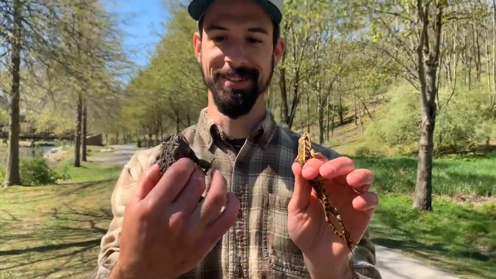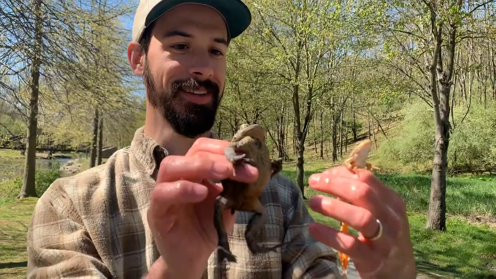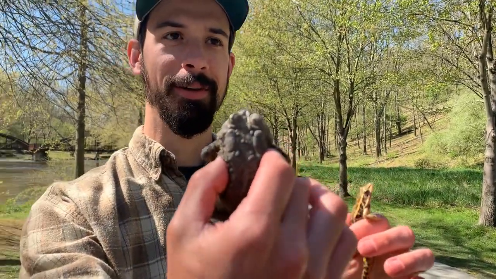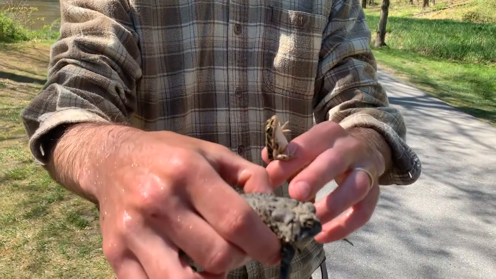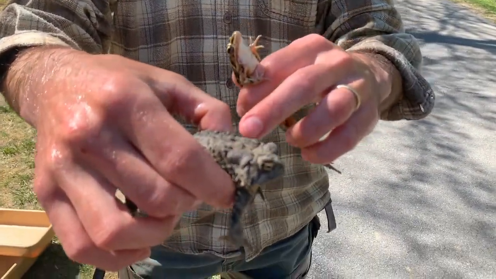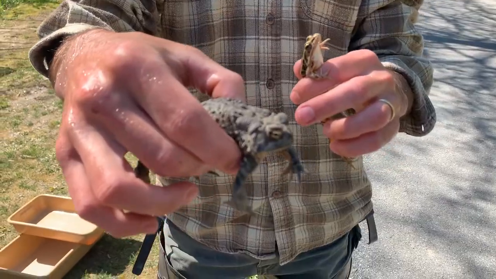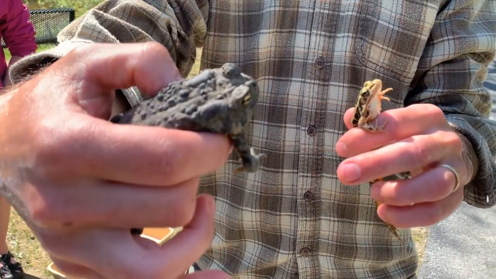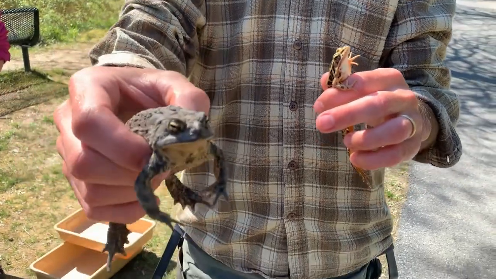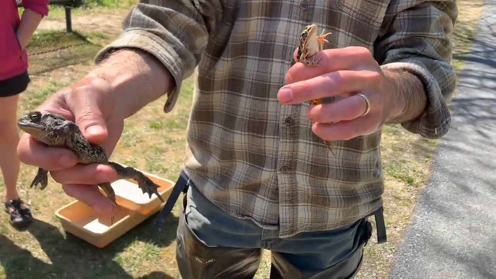What is up? How did you catch those? The toad was hanging out along the stream bed in some mud, staying warm. This is an American toad. Toads have these big bumps on the back of their heads called parotid glands that they secrete a poison from, which helps you identify the difference between a toad and a frog. So that's this guy here, an American toad.